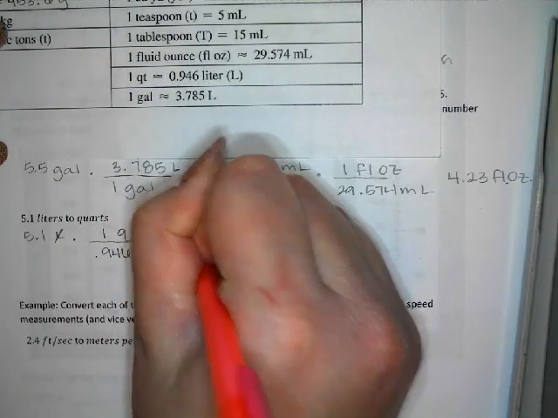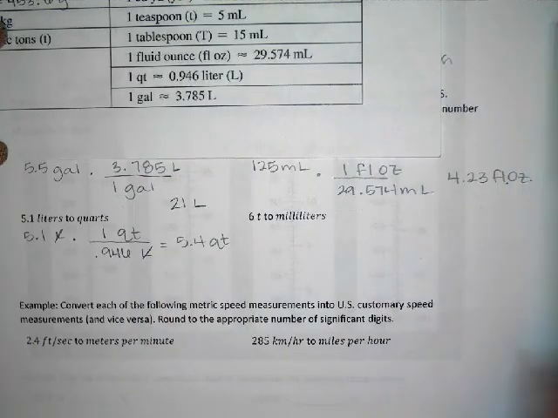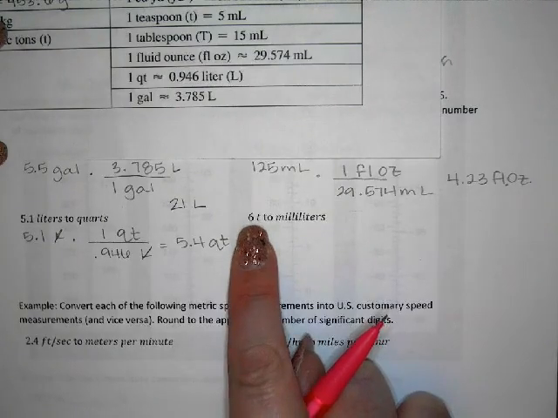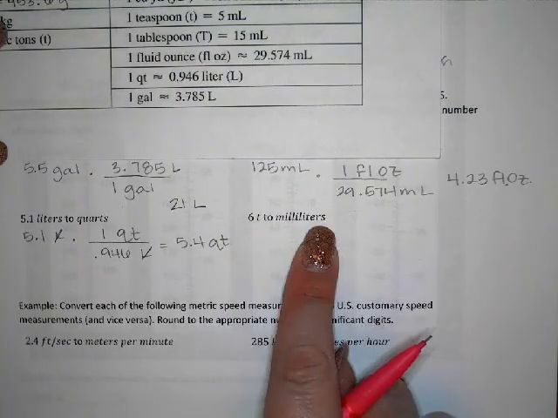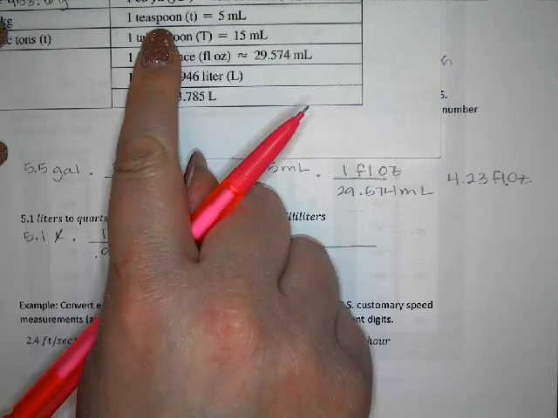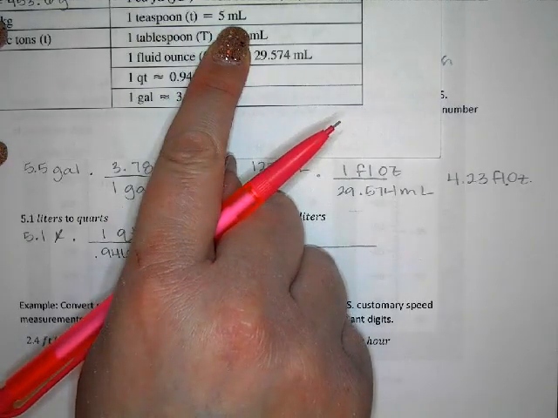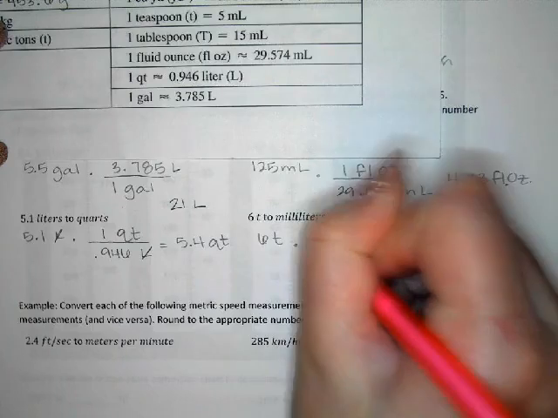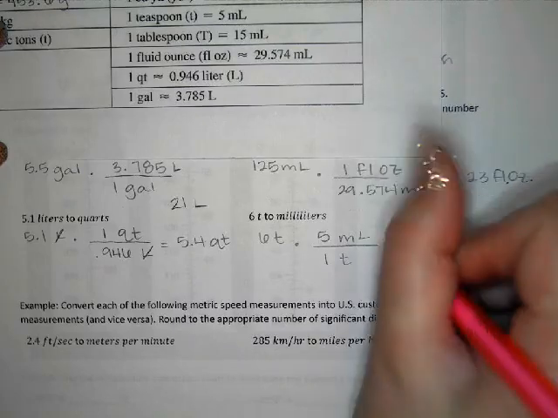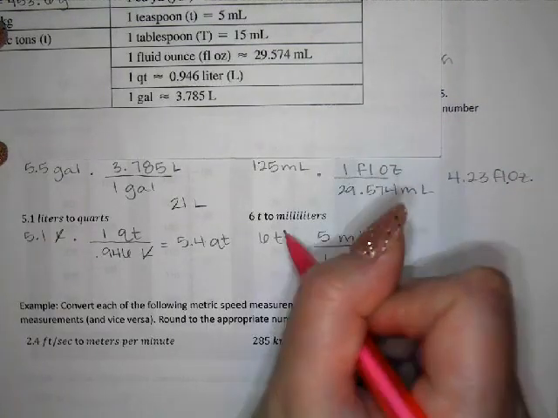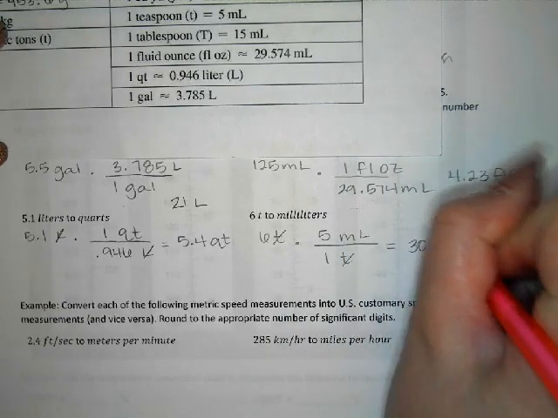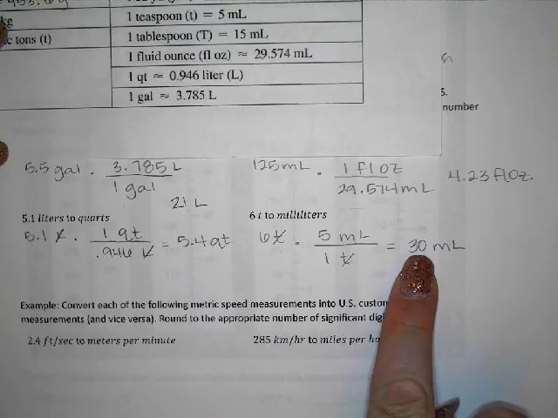T here is going to be tablespoons, lowercase t is teaspoons, into milliliters. So 6 teaspoons into milliliters. We can see that 1 teaspoon is 5 milliliters. Here we only get 1 significant digit. So teaspoons cancel. 6 times 5 is 30 milliliters. And lucky for us, we can just use that number. This is a 2-digit number, but there's a 0 on the end, so only one of the digits is significant.